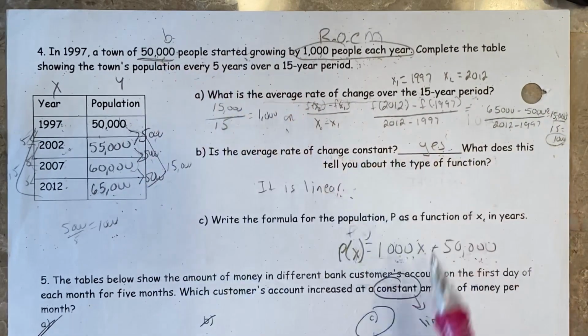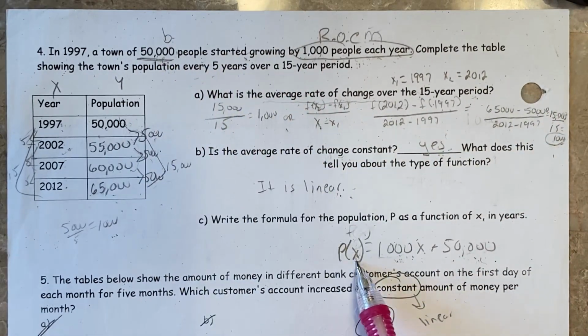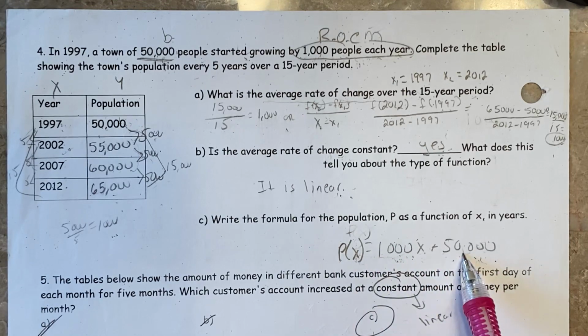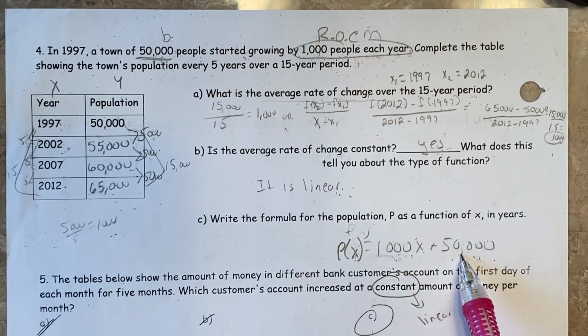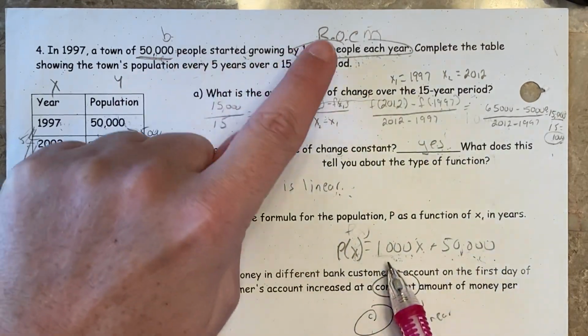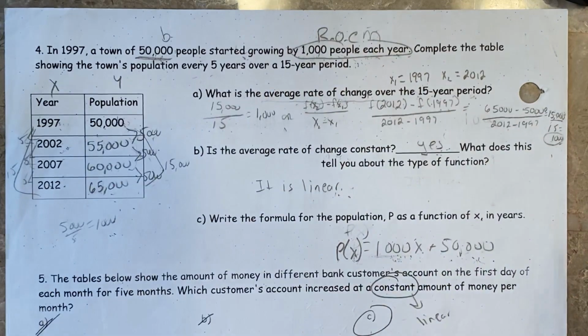This is what you start with. So your formula is P of x equals 1,000x plus 50,000. So 1,000 is your slope, 50,000 is your beginning. So this is your beginning. Remember, rate of change is fancy for slope.